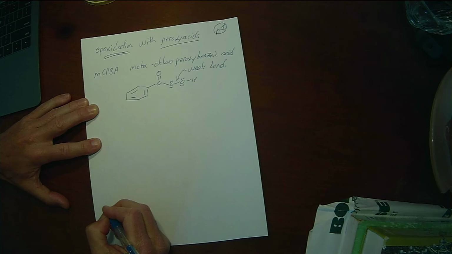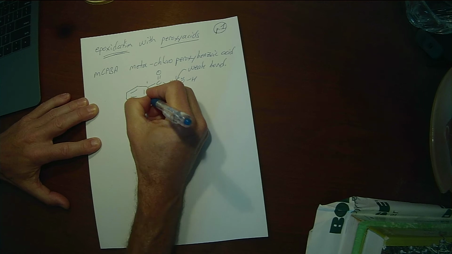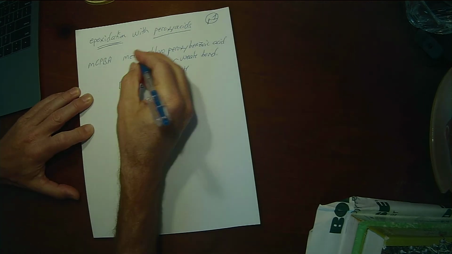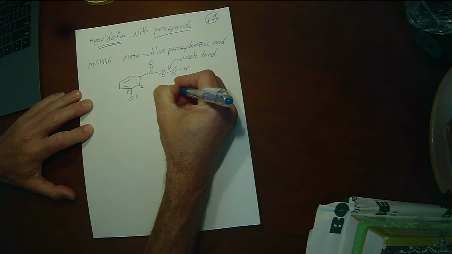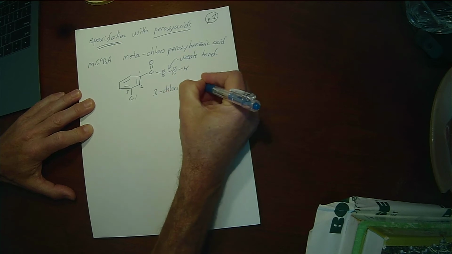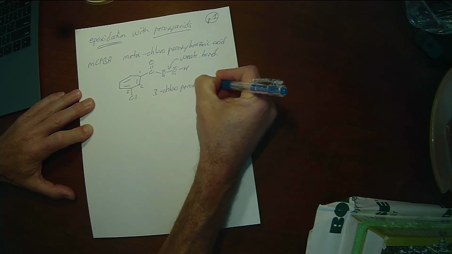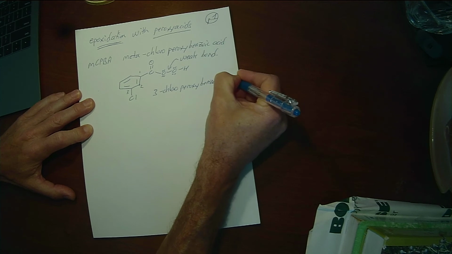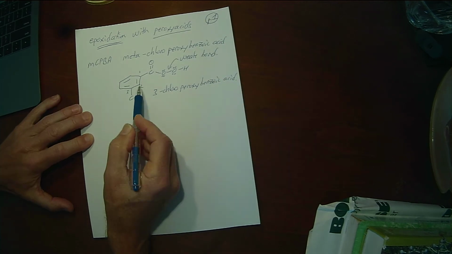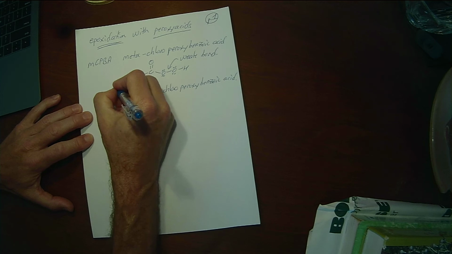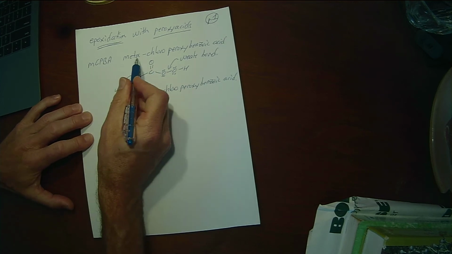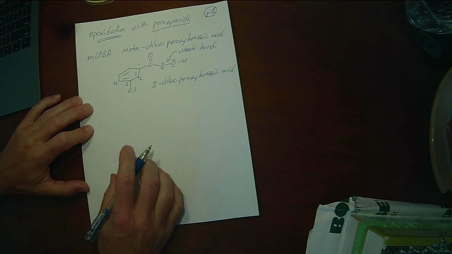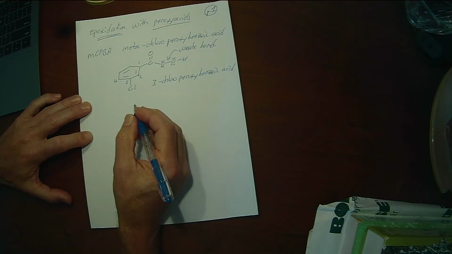And then the meta refers to the fact that the chloro is on the 3 position. So really the correct name for this would be 3-chloroperoxybenzoic acid. But you'll usually see people using ortho, meta, and para for position 2, position 3, and position 4. The M isn't capitalized, because meta, ortho, and para are never capitalized, even when they start a sentence.